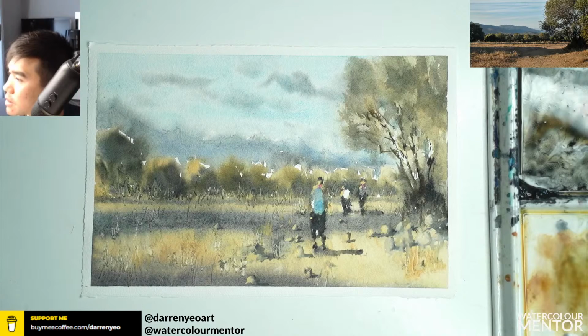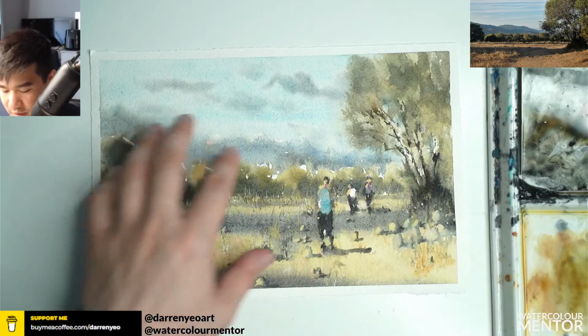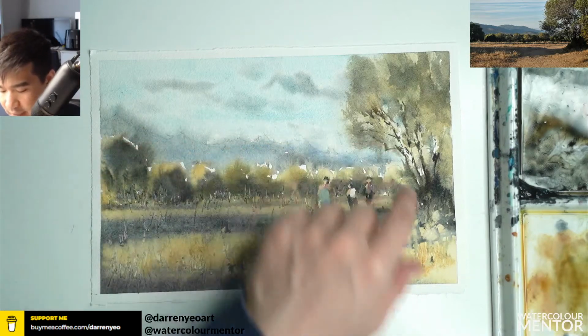Let's have a look. Who else have we got? Perla says layering is the mystic track. Yes, and layering in a way that is natural as well. And as you can see, a lot of the layering that we've done today is really wet on wet layering. And I really love the way these trees turn out in the back.